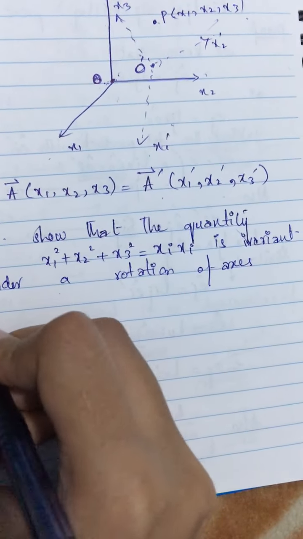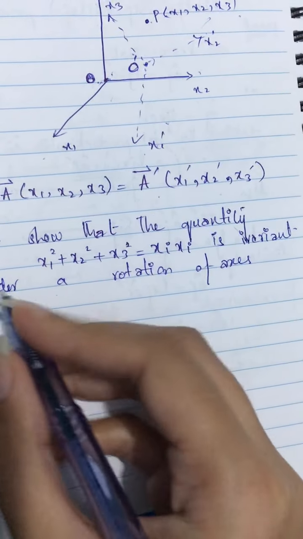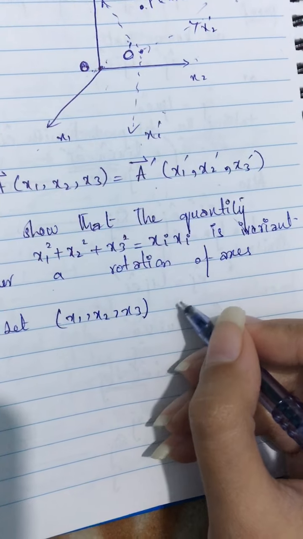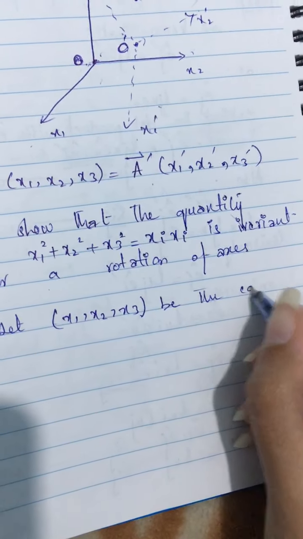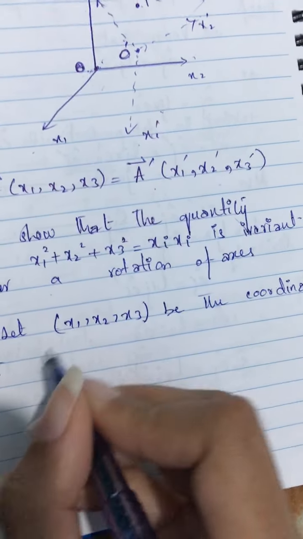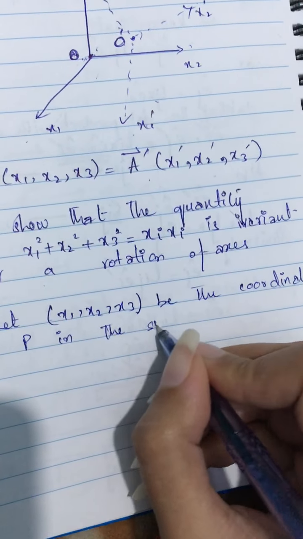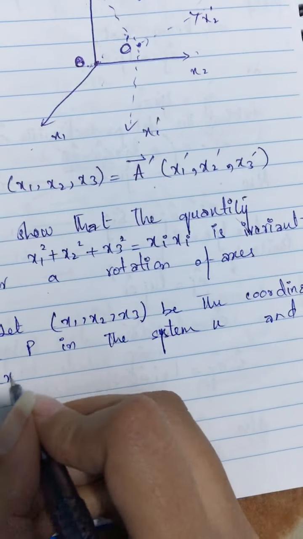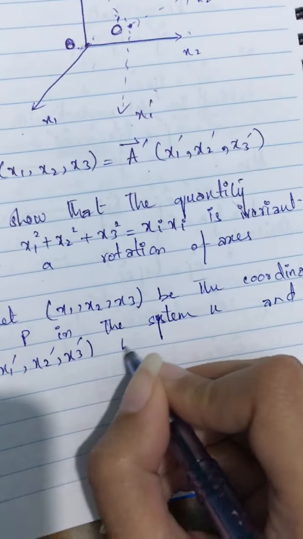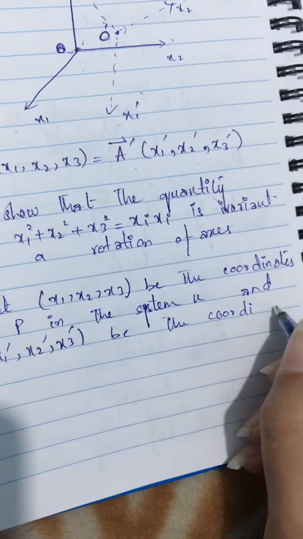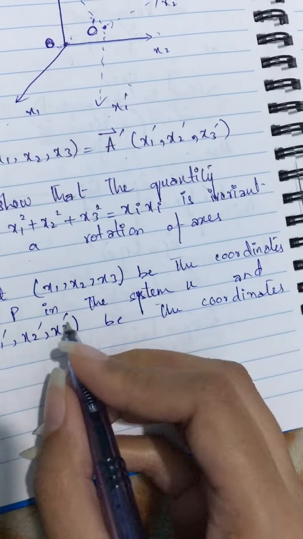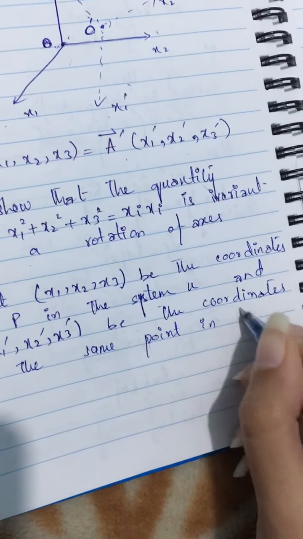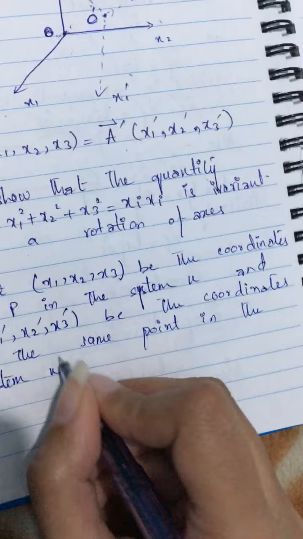The solution of this example is, we first let x1, x2 and x3 be the coordinates of point P in the system K, and x1 dash, x2 dash and x3 dash be the coordinates of the same point in the system K dash.